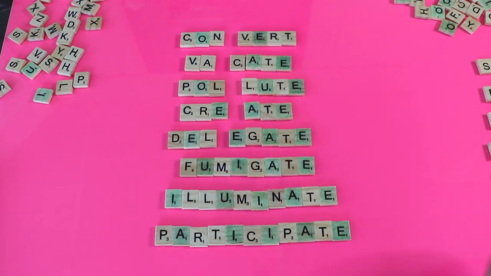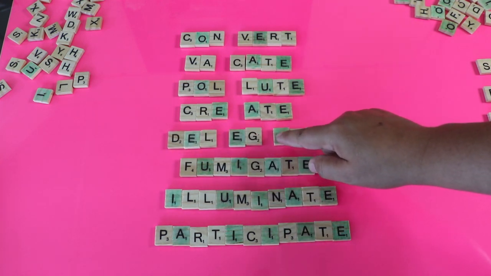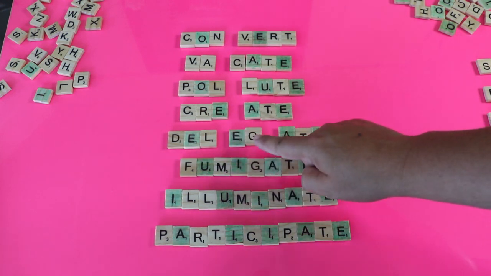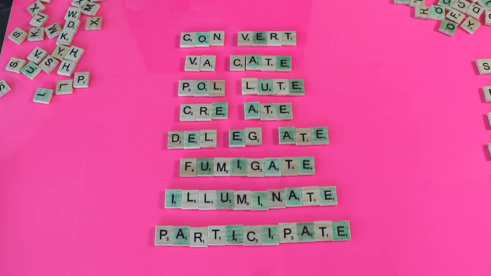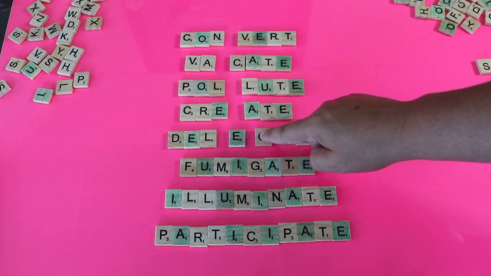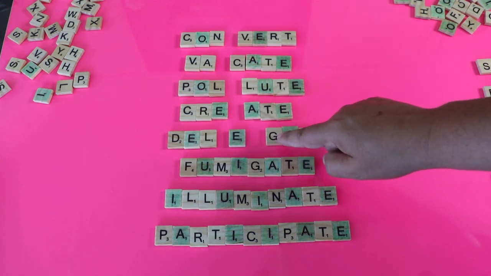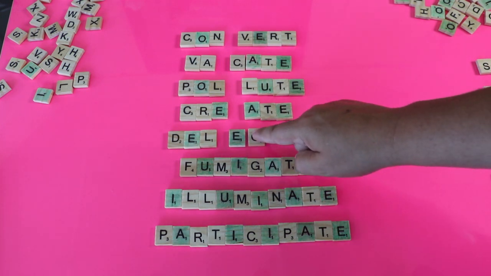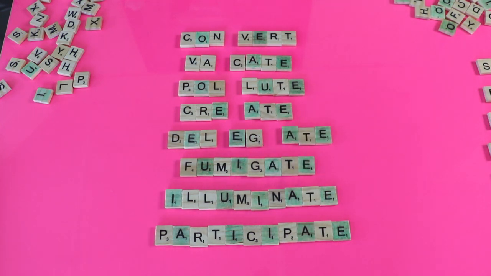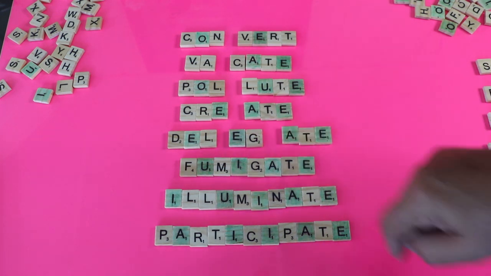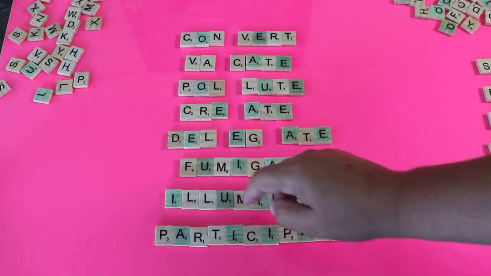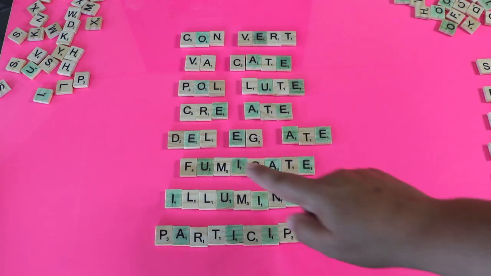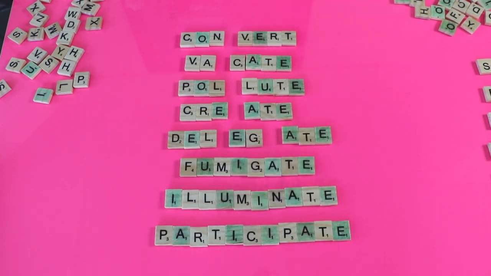Del. Egg. 8. Del. Egg. 8. It's not delegate. If that was by itself, it would make its long sound E, but it's not. It's closed in by the G, so it makes its short sound eh in del. Egg. 8. Delegate.